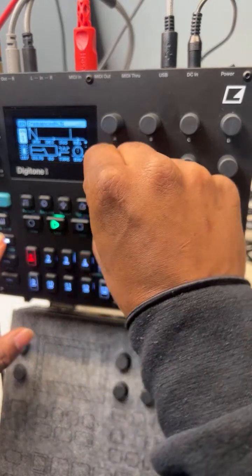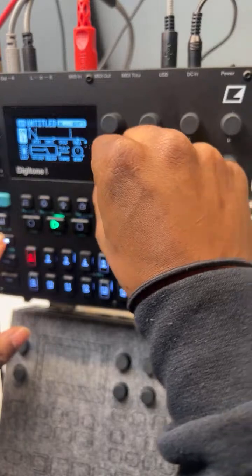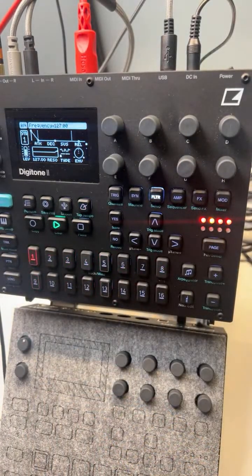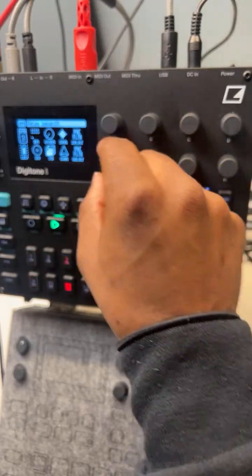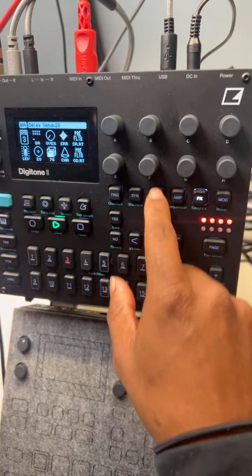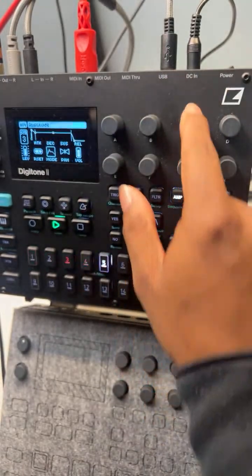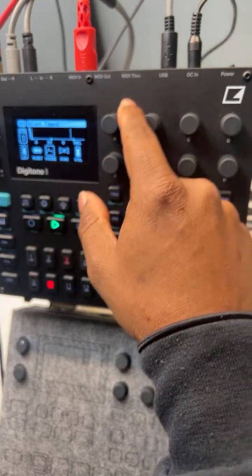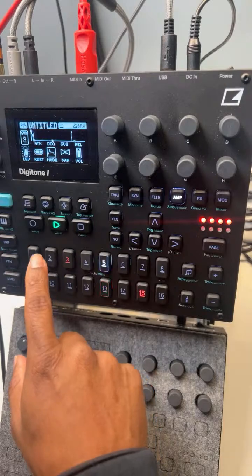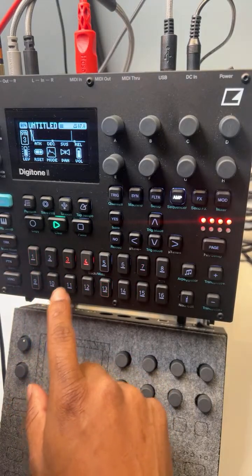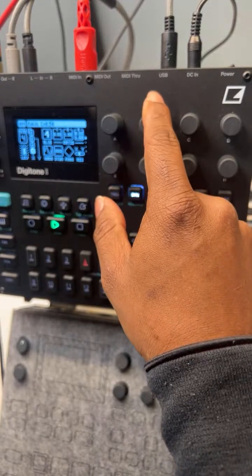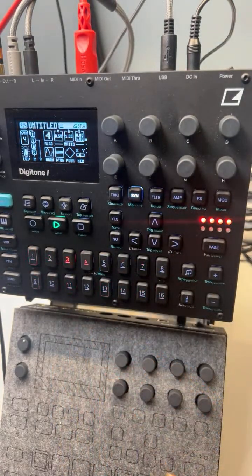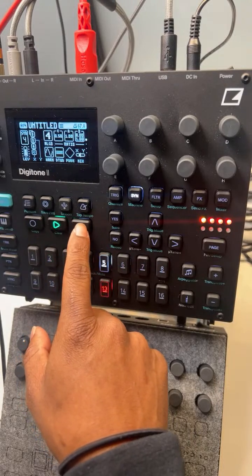Yeah, this is just. I'm gonna add some reverb to that hat. I'm also bringing this down a little bit.